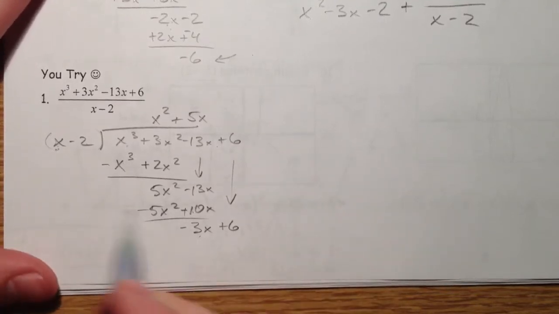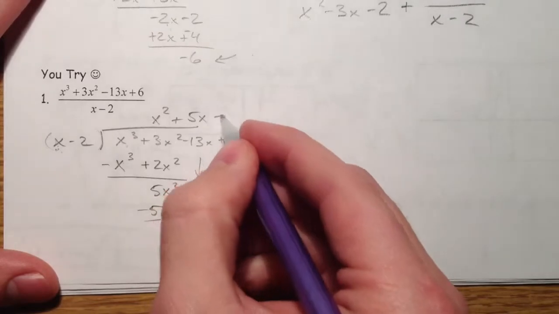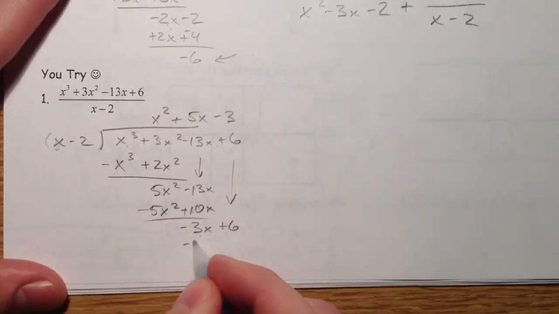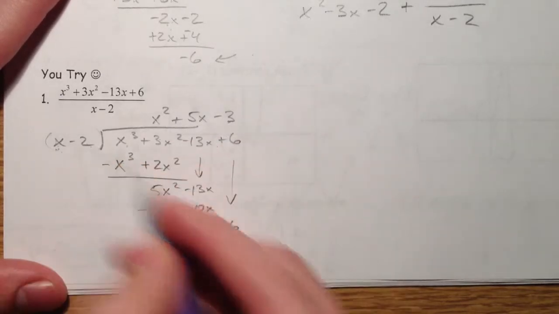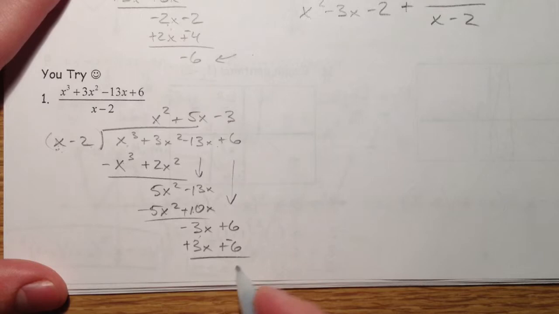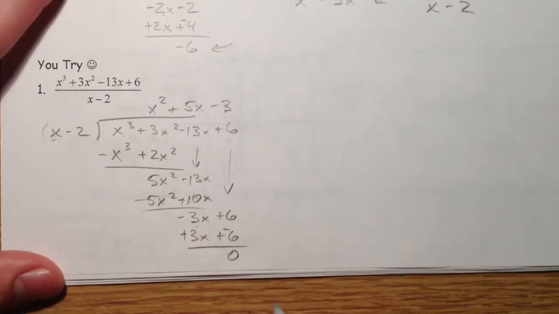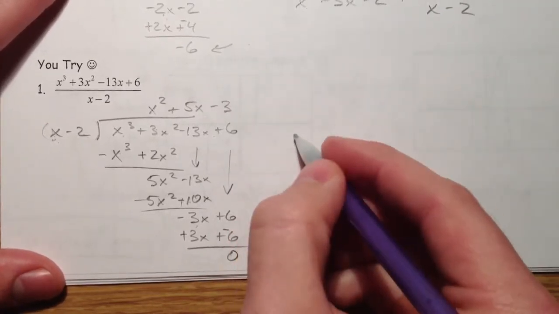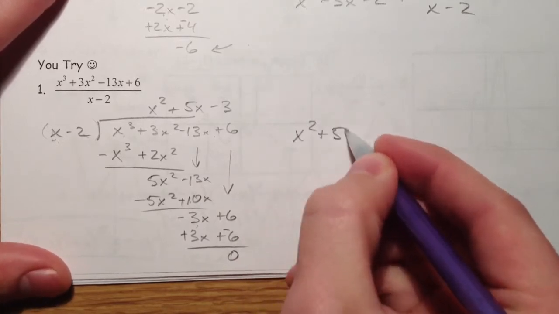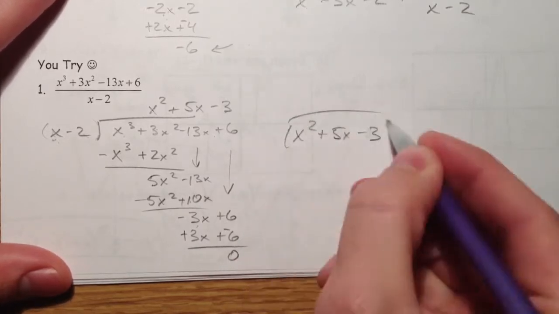Negative 3x divided by x is negative 3. Negative 3 times x, negative 3x. Negative 3 times negative 2 is plus 6, minus a negative, and 0. So our answer is x squared plus 5x minus 3.